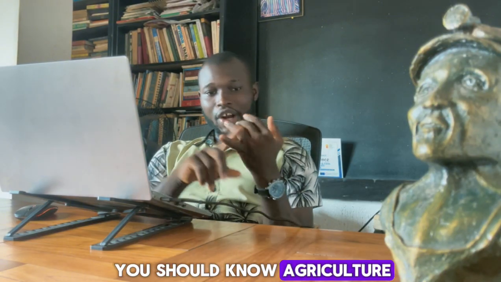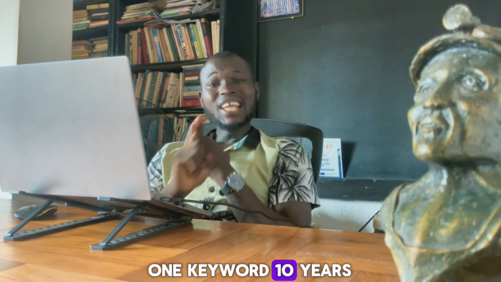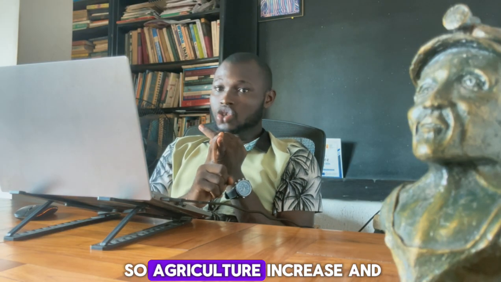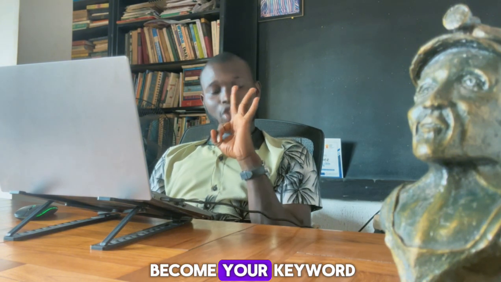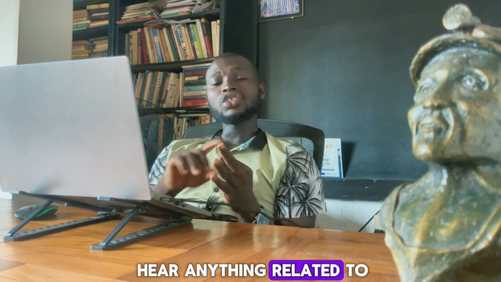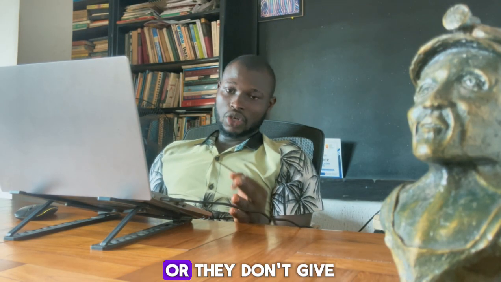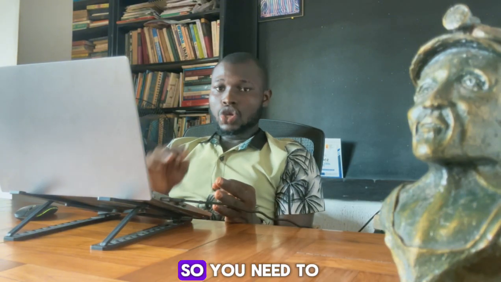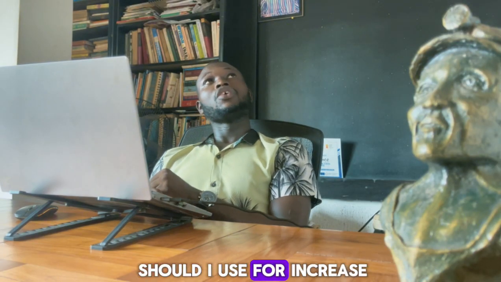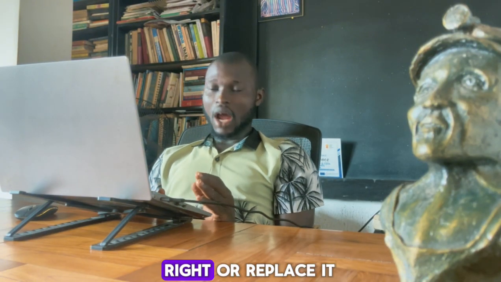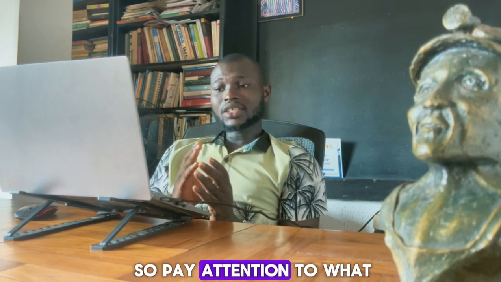But the keywords you should know: agriculture, number one keyword, 10 years. So agriculture, increase, and 10 years become your keywords. Now, if you should hear anything related to those words, IELTS can actually be very tricky. They might not mention the exact word. They might use synonyms. So you need to pay attention, probably they replace increase with another word that is similar in meaning, or replace it with growth. So things like that.